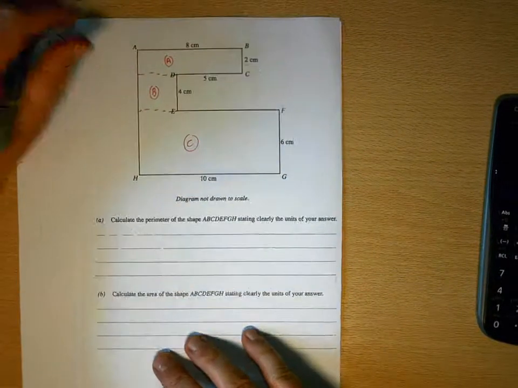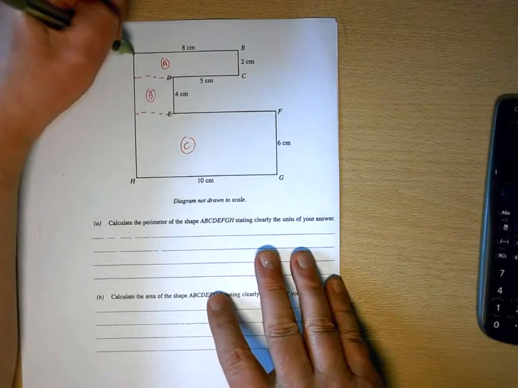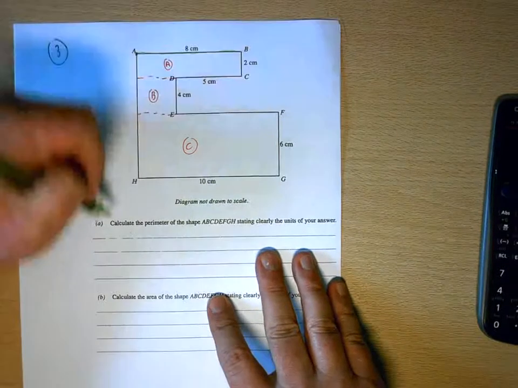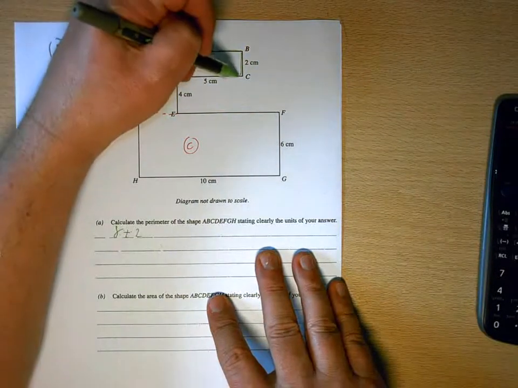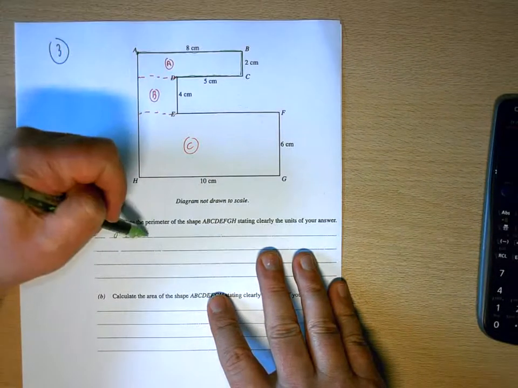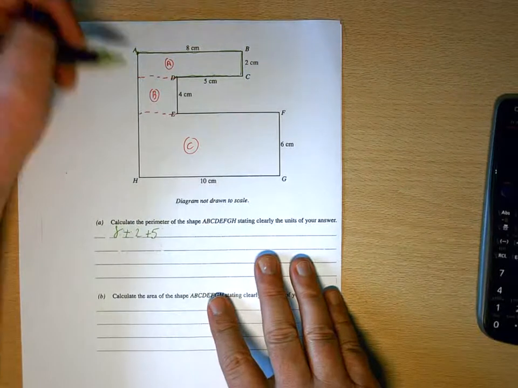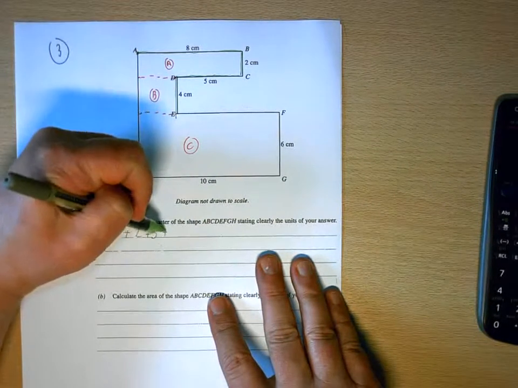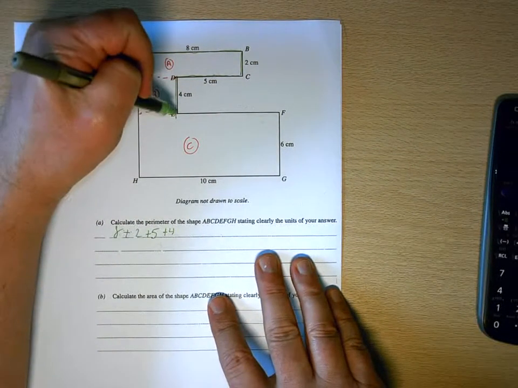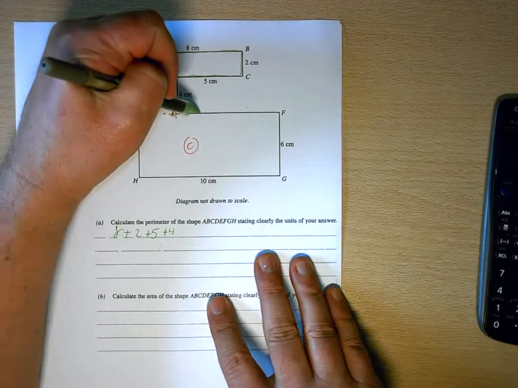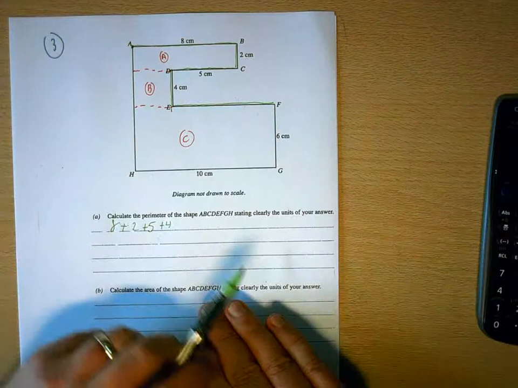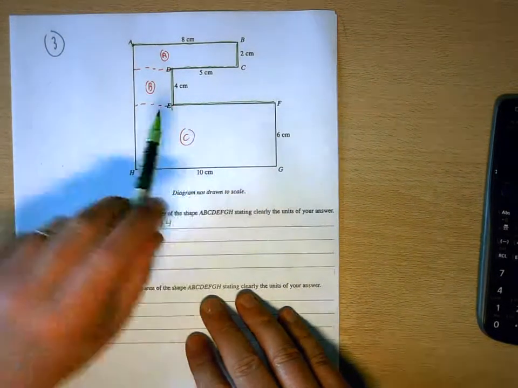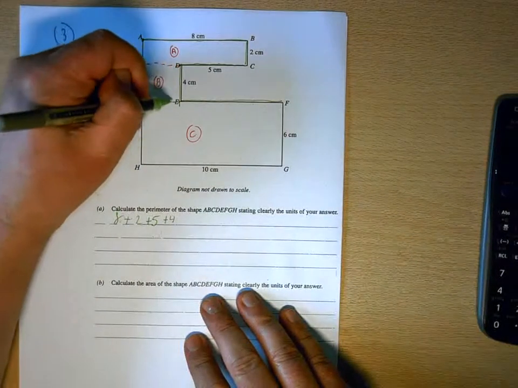Let's start at A. So I'm going to go 8 plus 2 plus 5 plus 4. Now that distance there, in order to work out what that is, I need to know what this distance here is.